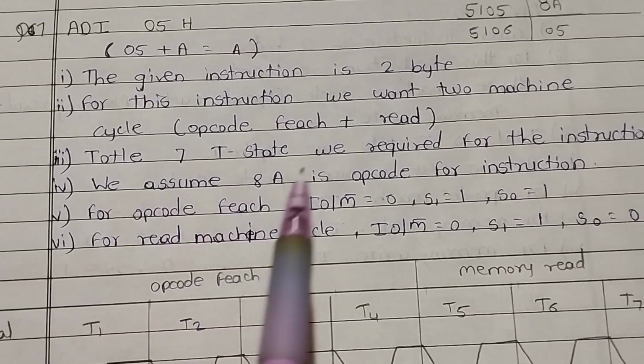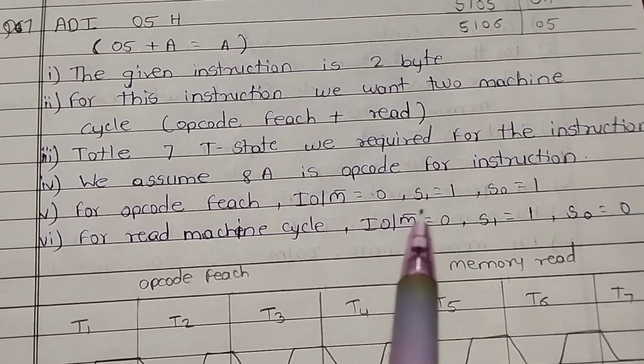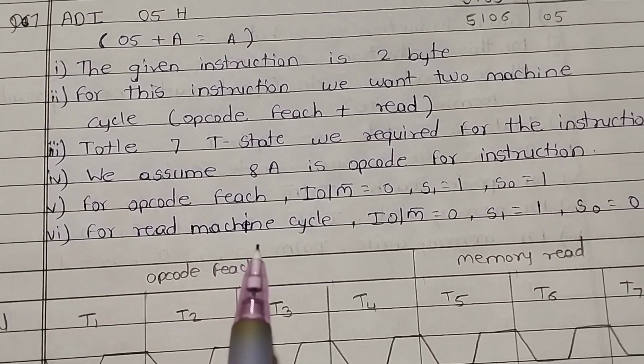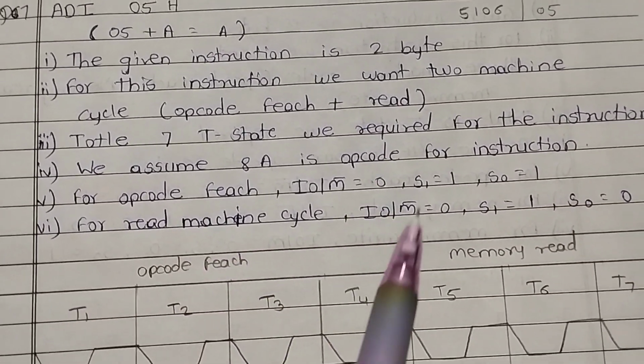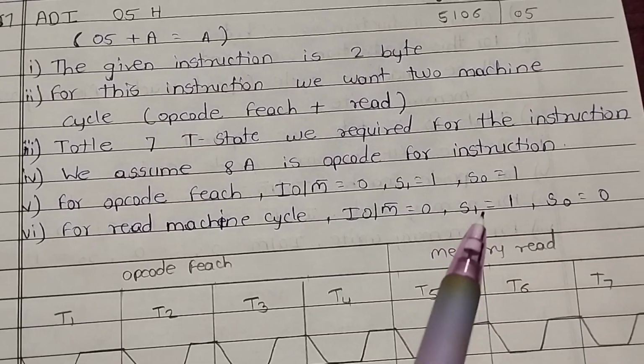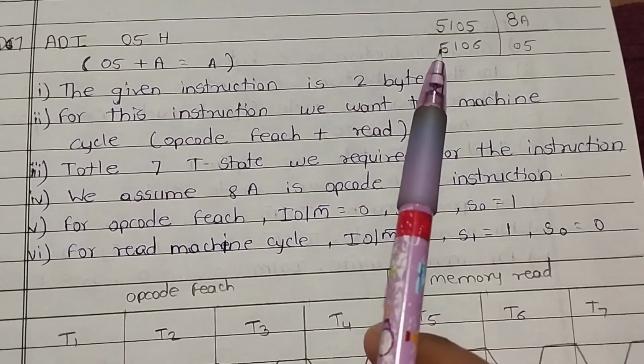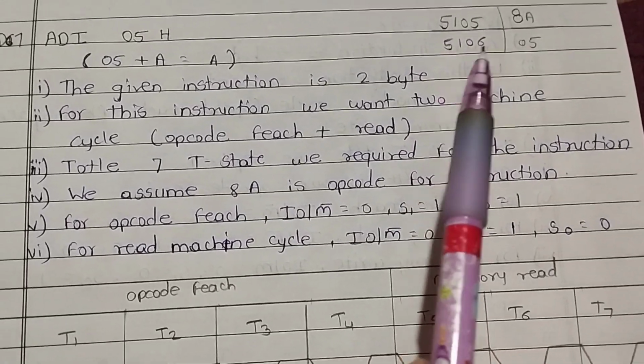Then for the opcode fetch, again IO/M bar is equal to 0, S1 is equal to 1 and S0 is equal to 1, and the read machine cycle has IO/M bar equal to 0, S1 equal to 1 and S0 equal to 0. We assume addresses 5105 and 5106.